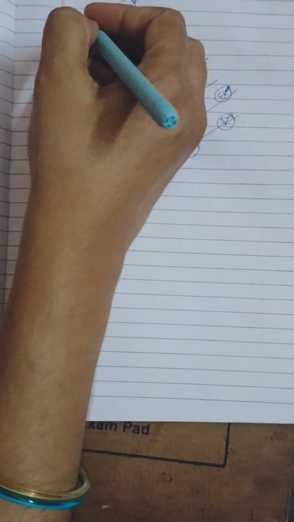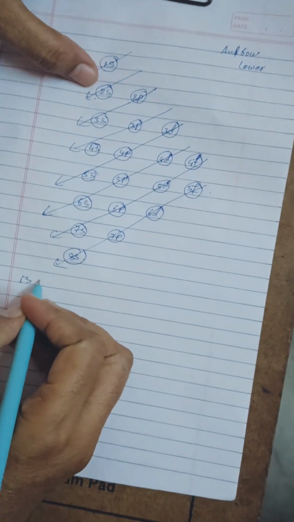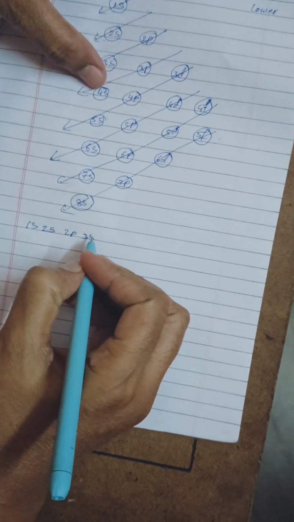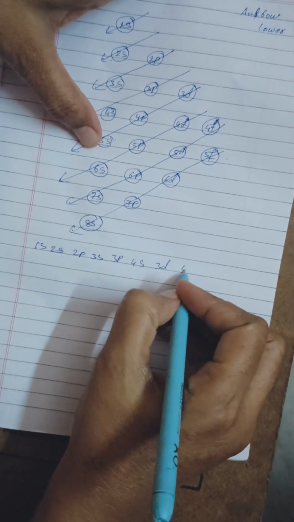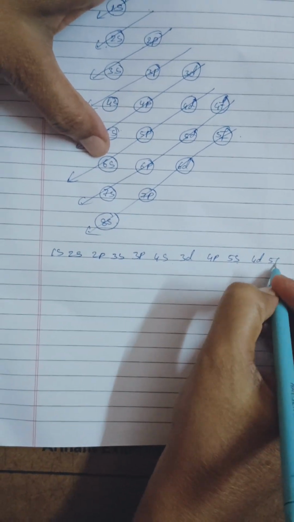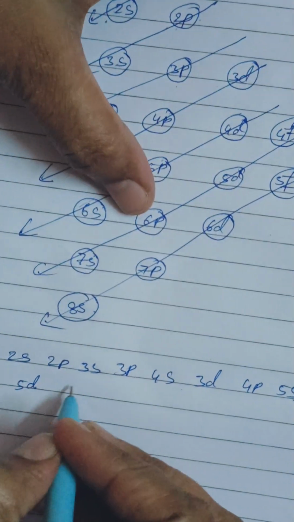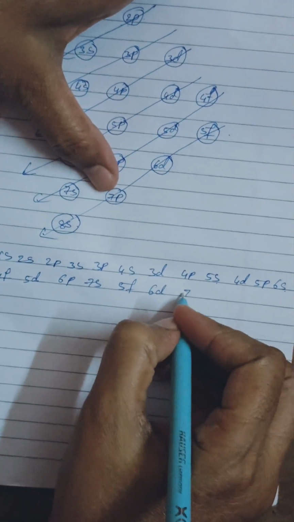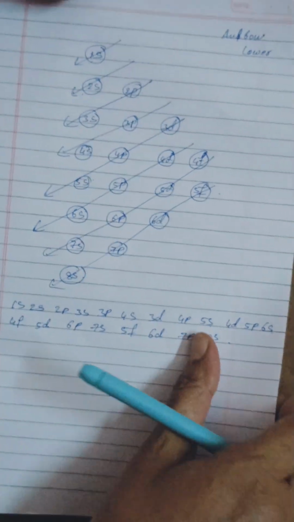Now see how the electrons enter the orbitals. The electron enters 1s first, then 2s, then 2p, 3s, then 3p, 4s, then 3d, 4p, 5s, then 4d, 5p, 6s, then 4f, 5d, 6p, 7s, then 5f, 6d, 7p, 8s. So as per this we have to write the configuration.